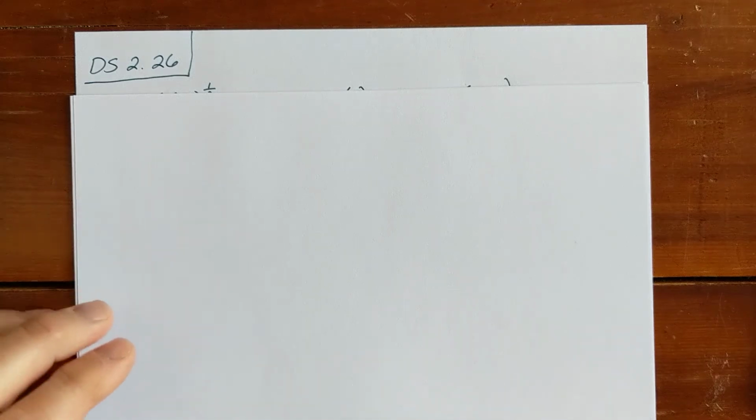DNS exam number 2, problem number 26. In this problem, they gave you some information about a function, and then they asked you to come up with the equation of a normal line to a curve. And that might throw people a little bit. Those of you who've taken physics might remember what this is a little bit.